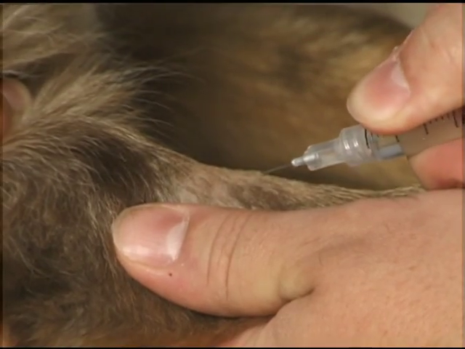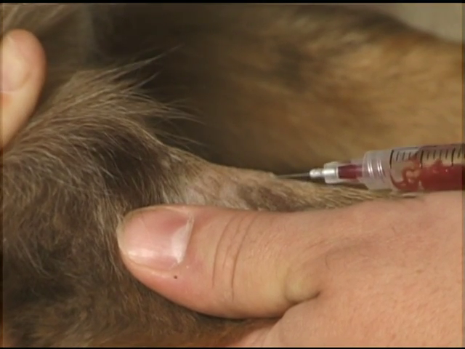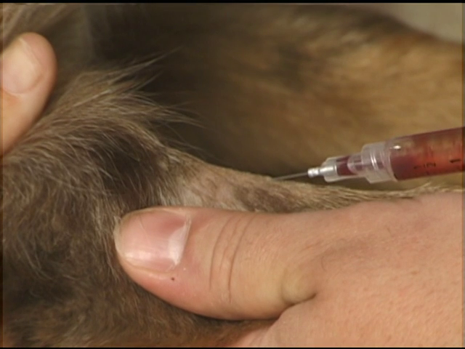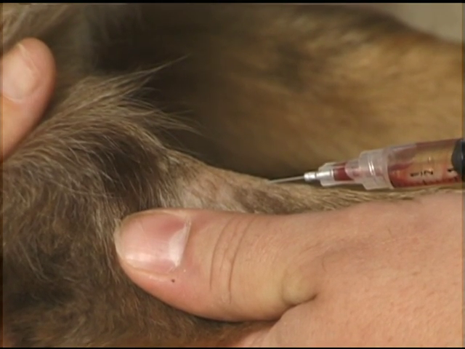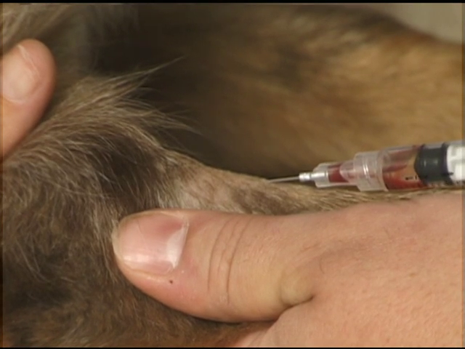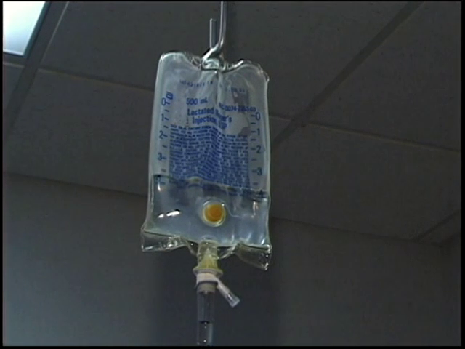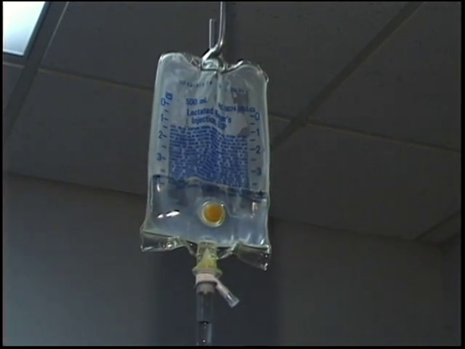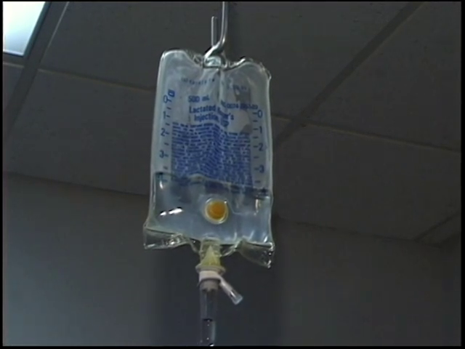Care must be taken when giving an intravenous injection not to give it too quickly. With certain drugs, this may cause an adverse reaction. Though this form of administering a medication is certainly the quickest, it also requires the most skill and knowledge of anatomy. This route also allows the delivery of much larger volumes of medication or fluids. This is most obvious when we are administering intravenous fluids.